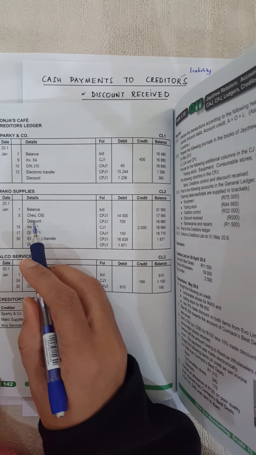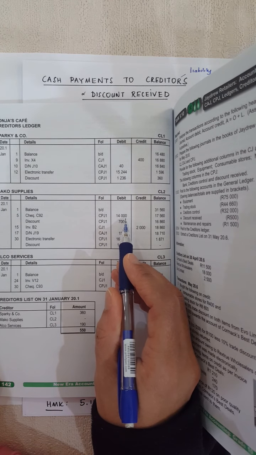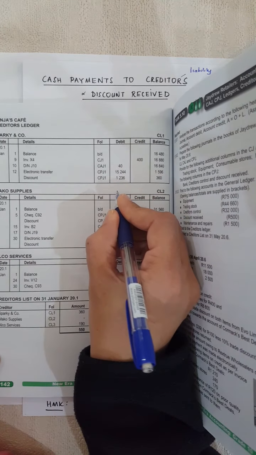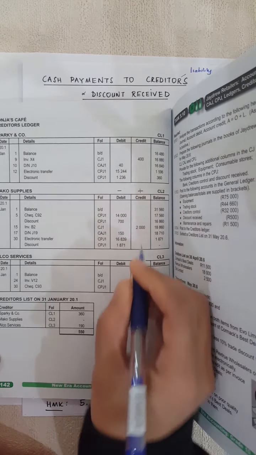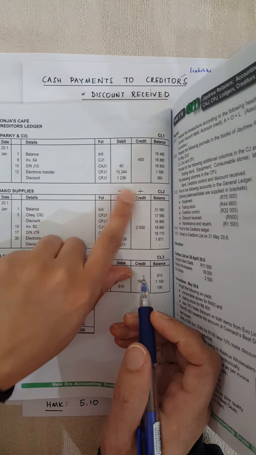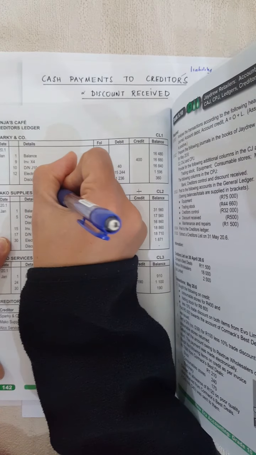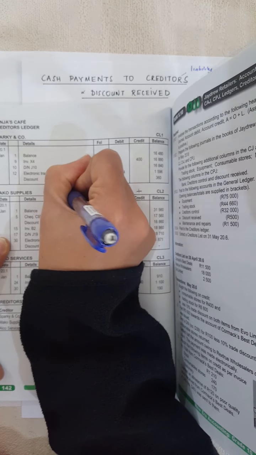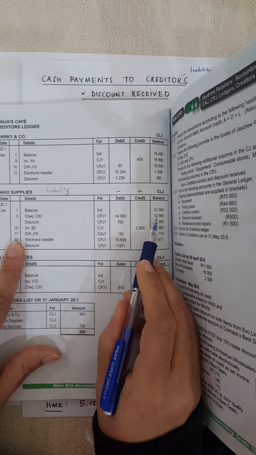On the 5th, we paid them 14,000 Rand. Can you see now? I'm debiting. So when I'm minusing my creditor, I debit them. When I buy from my creditor and I'm owing them money, I credit them, right? So that's very important to understand the plus and the minus, because this is working as a liability. So it increases on the credit side, it decreases on the debit side.